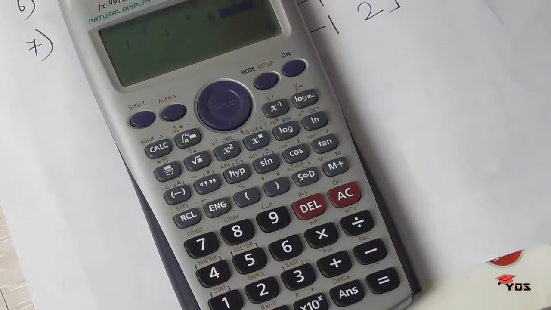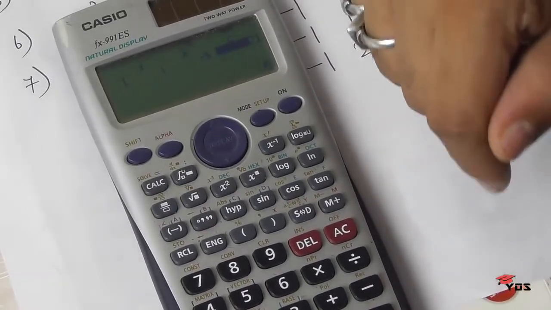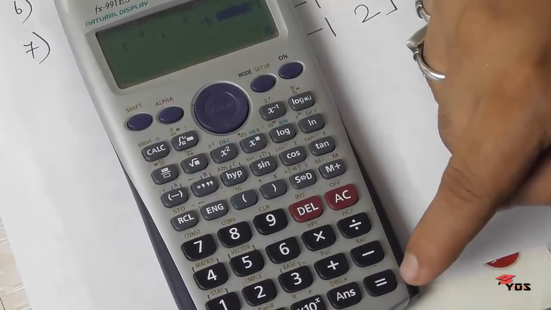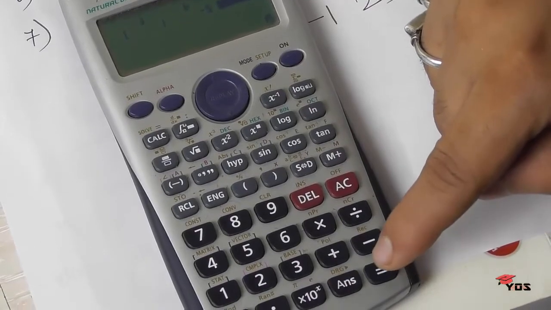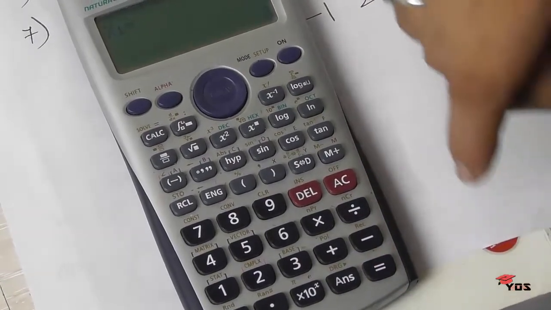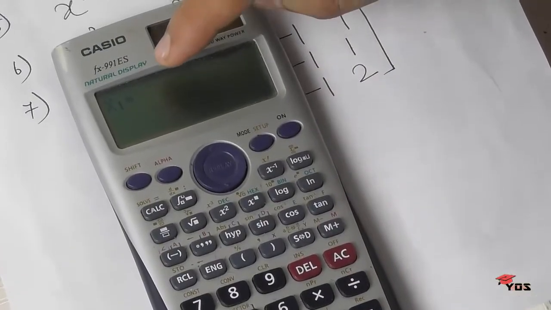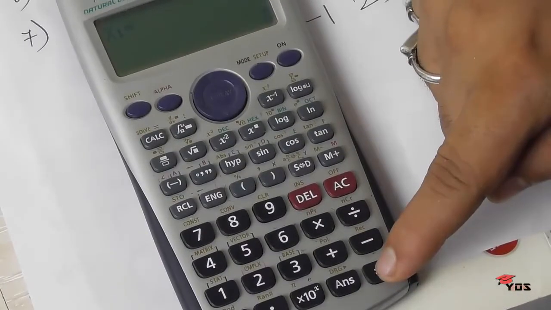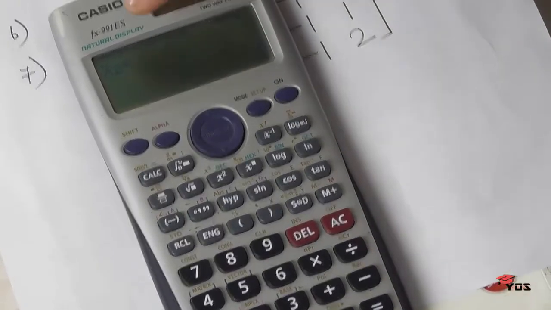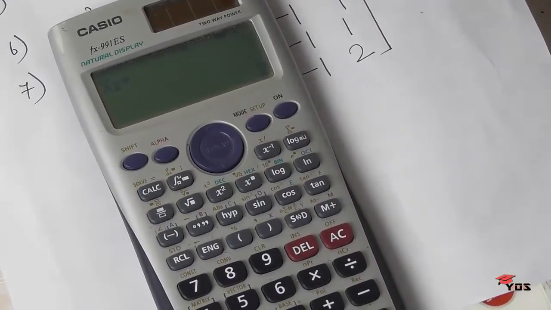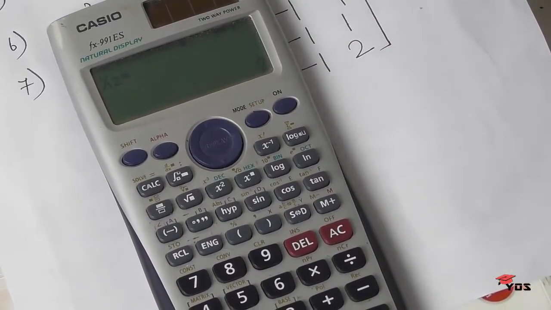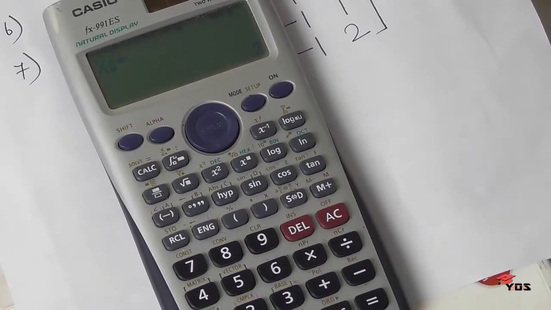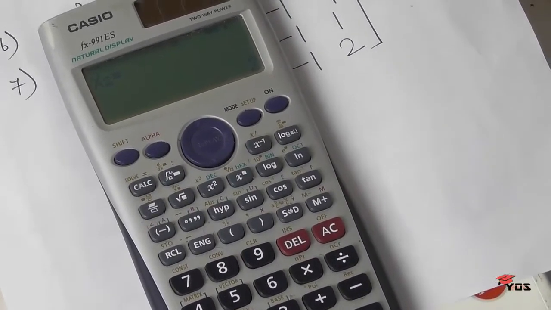So this way we have entered all the values. Now let us solve this. To solve this, again we have to use this equal to button. So press equal to and we got the first root of this equation is 3, and then we consider the second root. The second root of this equation is 2. So this way we can solve the quadratic equation using this calculator.